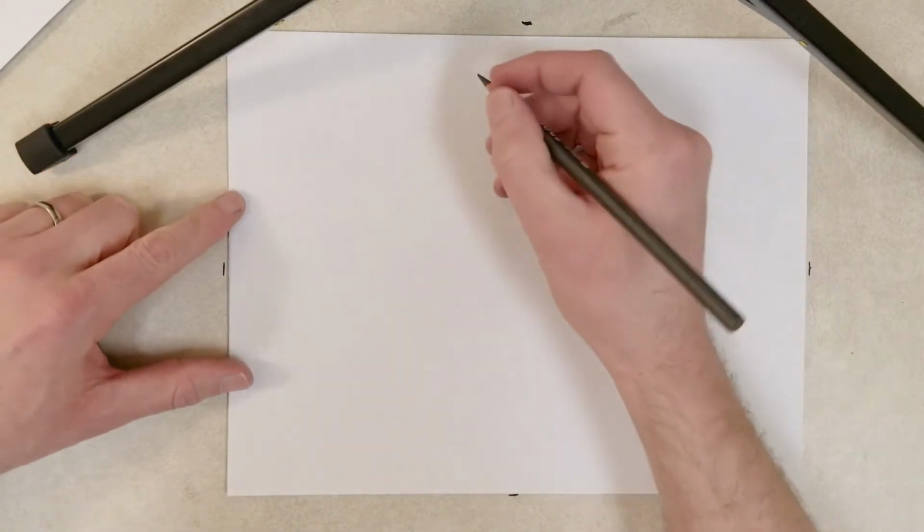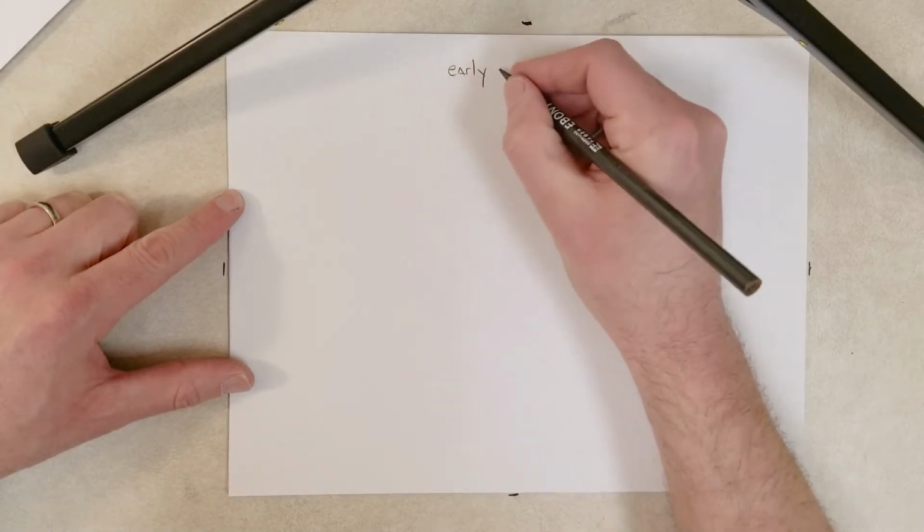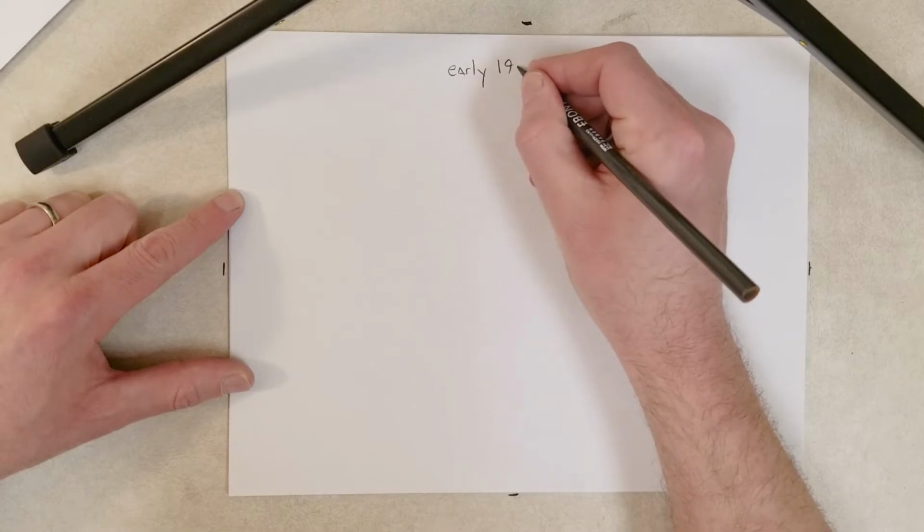Hey everybody, today we are going to start with the chromosomal theory of inheritance. Now this theory, or hypothesis, I guess we are calling it a theory still.